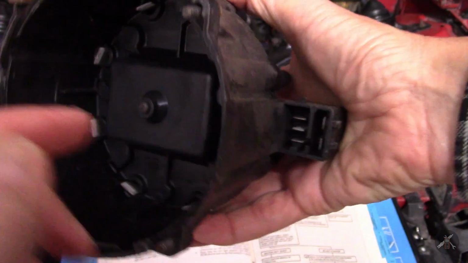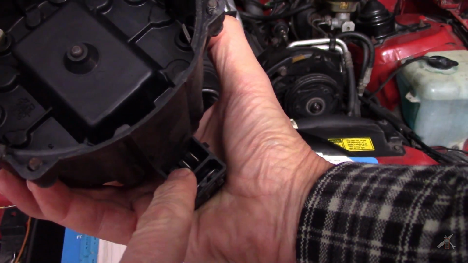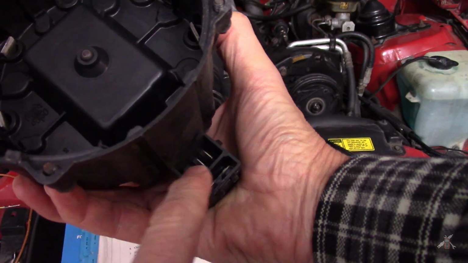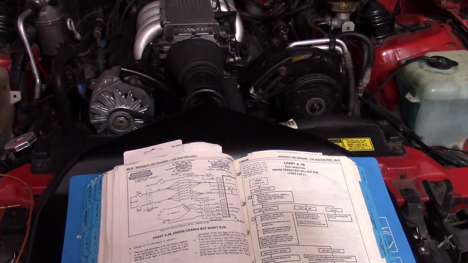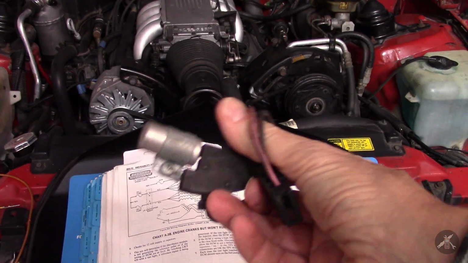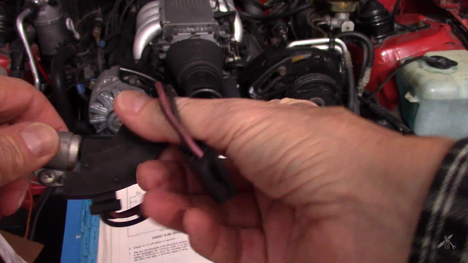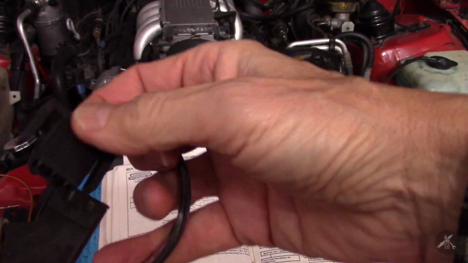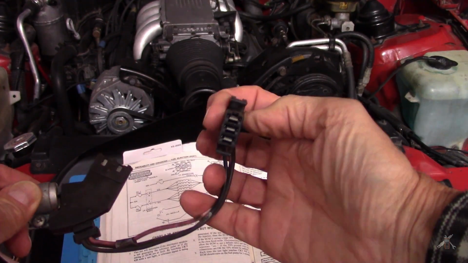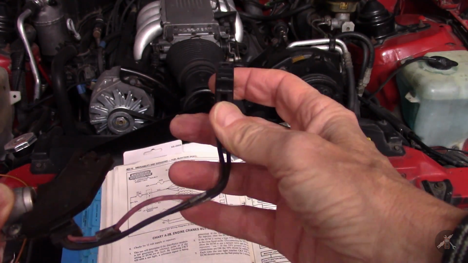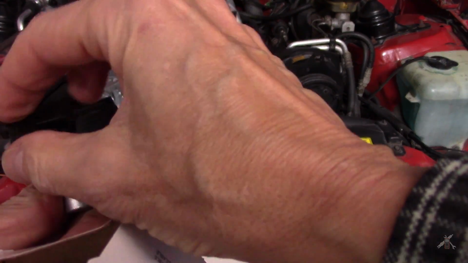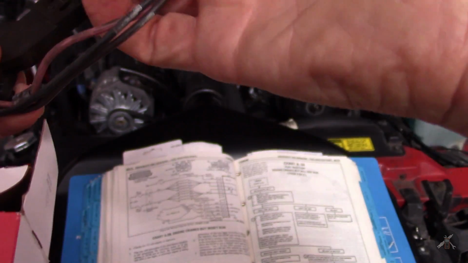And then underneath, you'll see there are 3 more terminals, and those 3 terminals come off of what is called the radio capacitor, which is this one. So this is the radio capacitor, and you can see that it has this connector, which goes outside the distributor and this comes up and plugs in.